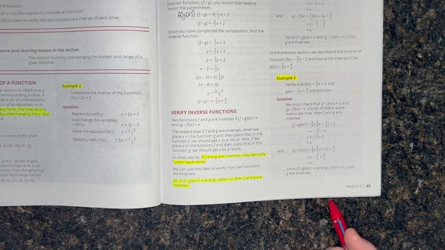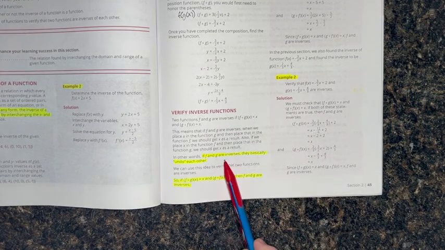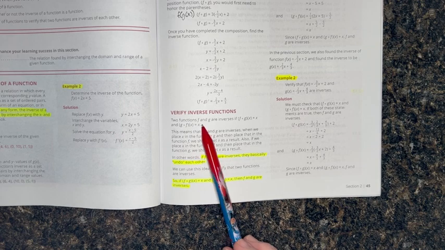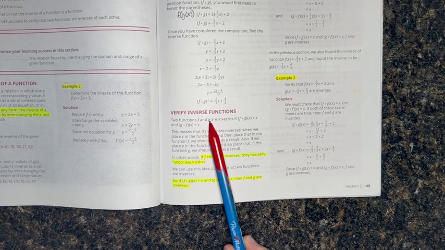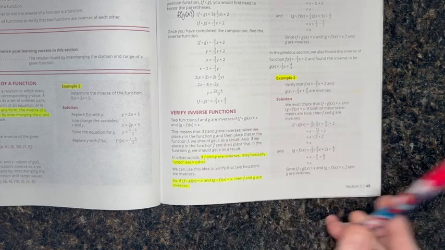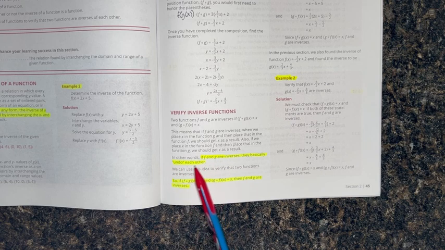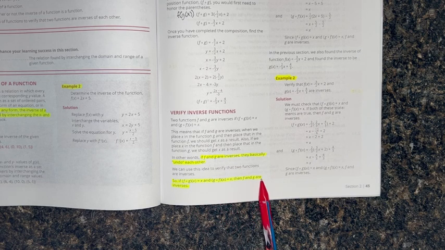All right, so now, once you've done all that, you have to verify the inverse is an actual function. Now, it says here that sometimes the two functions are inverses of each other, just naturally or by design. If f and g are inverses of each other, they basically undo each other to the point where f of g of x is x and g of f of x is x, and therefore they are inverses.